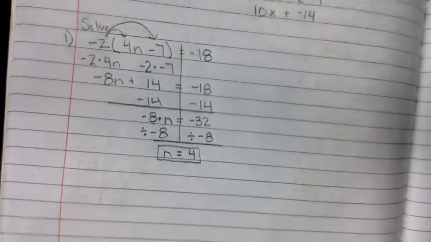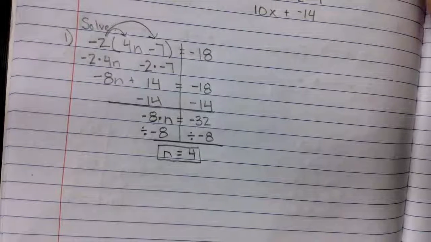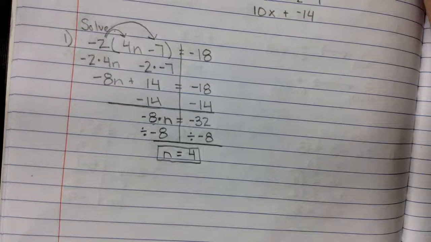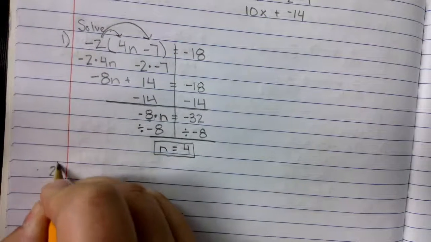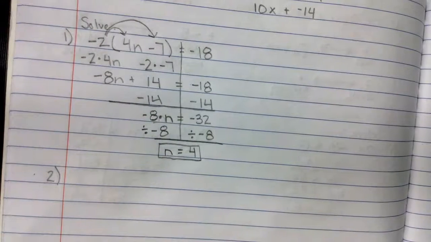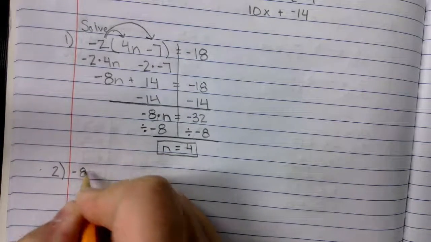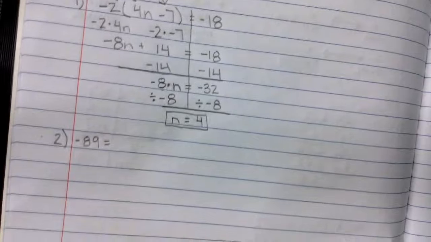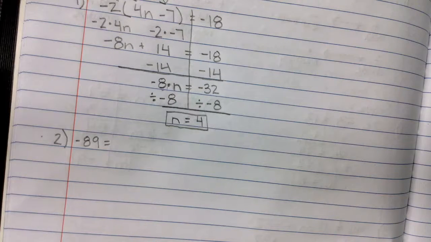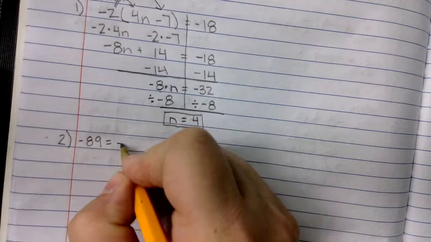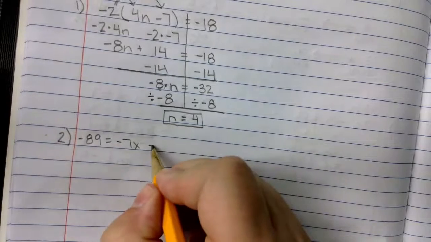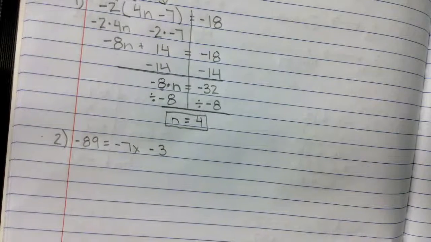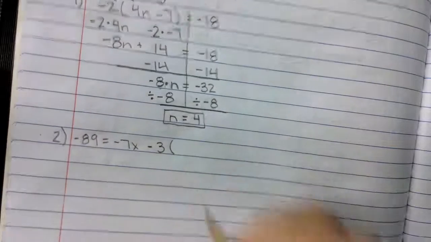Alright, so you're working. Alright, so number 2, last problem of our notes. We have negative 89 equals x minus 3 times the quantity of, so that tells us we have those parentheses, 2x minus 5. And then that end parenthesis.